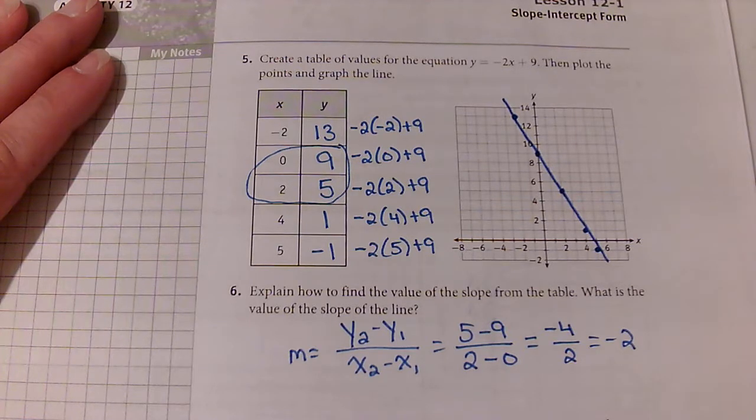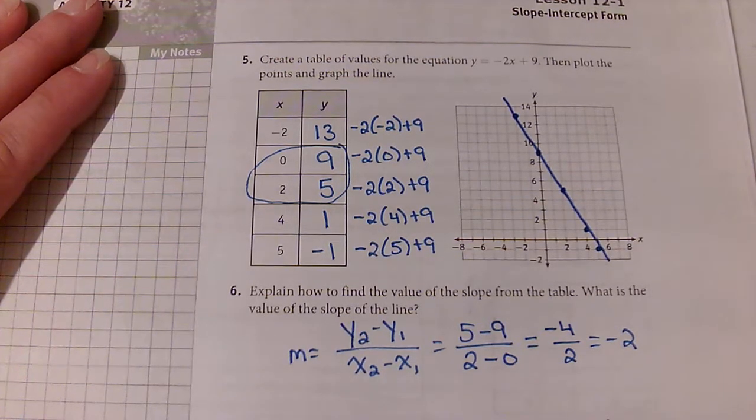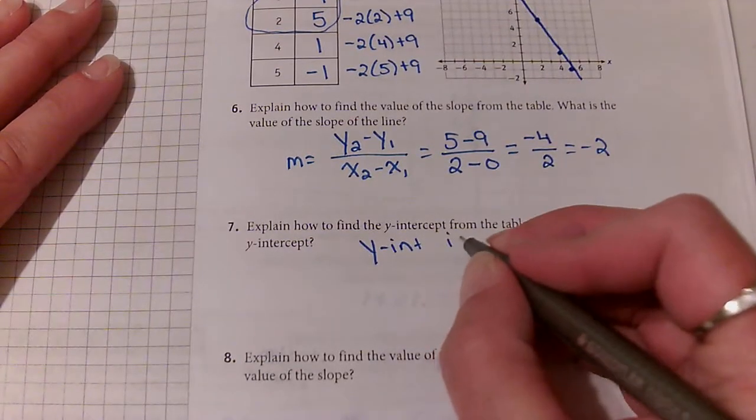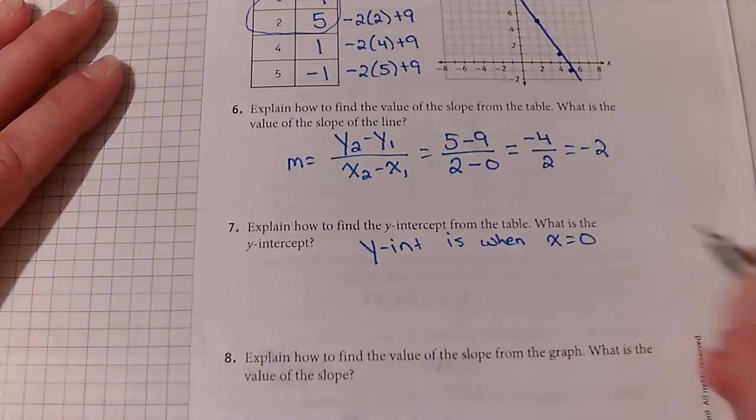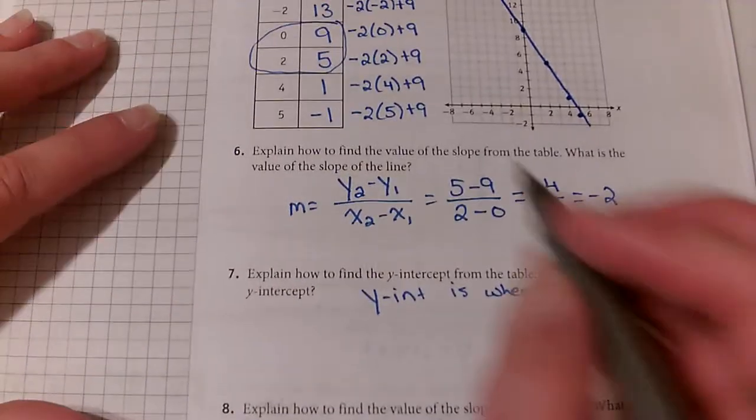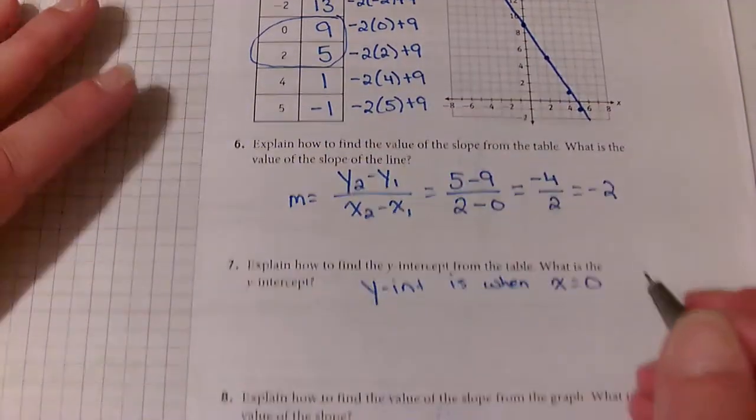Explain how to find the y-intercept from the table. The y-intercept is when x is 0. So in the table, it's 0, 9.